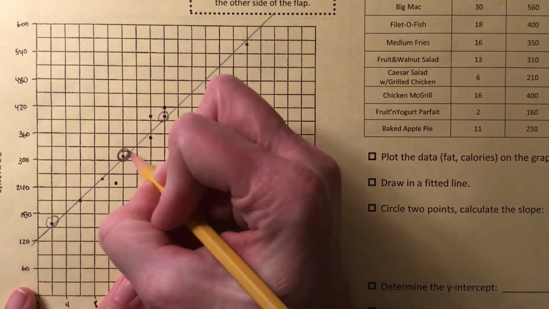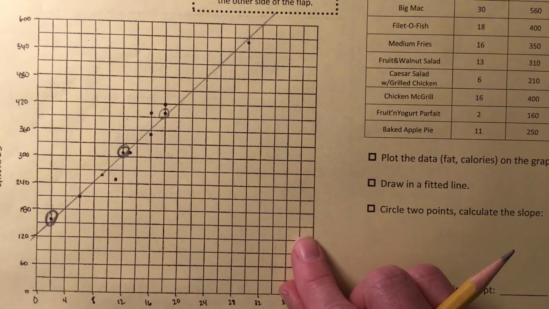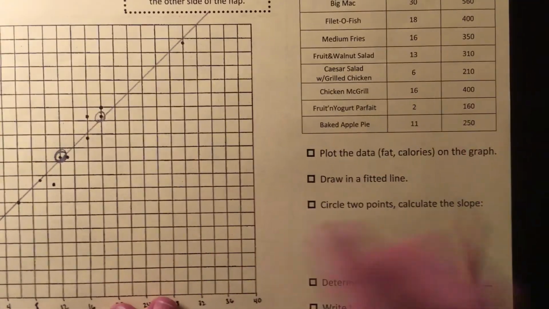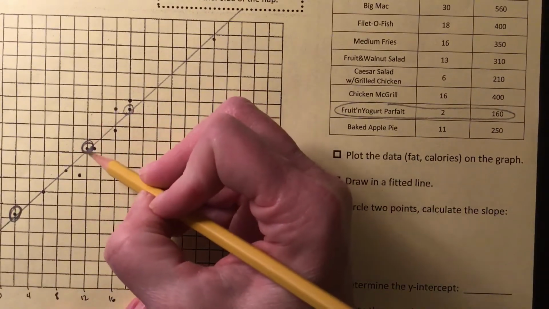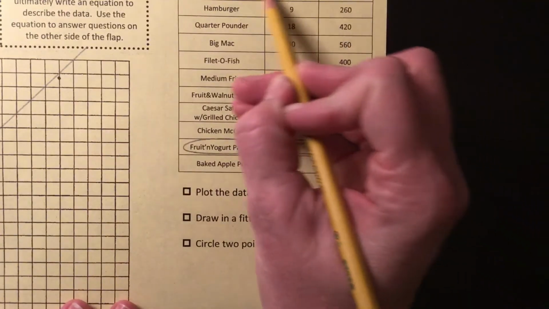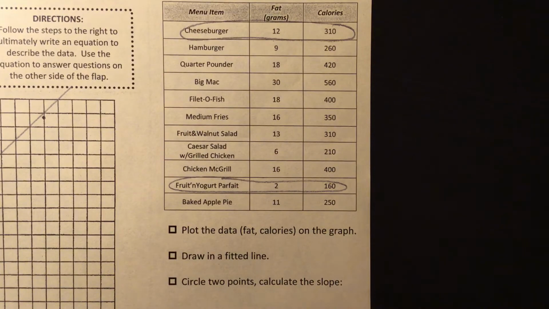So I'm going to stick with the first two here. For me, that is the data that has a grams of fat of 2. So that's my fruit and yogurt parfait over here. And then it has a grams of fat of 12, and that's the cheeseburger. So once I know my data from here, I'm going to go through and calculate my slope.